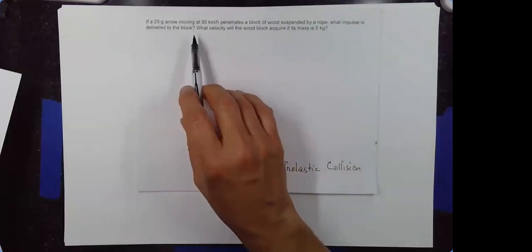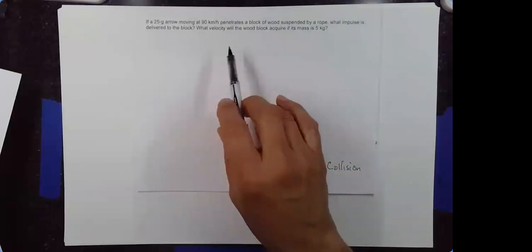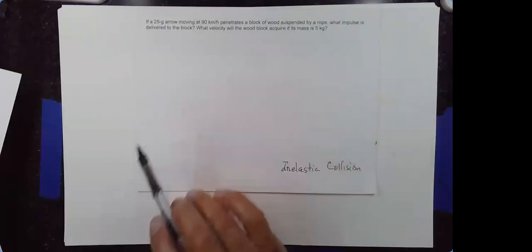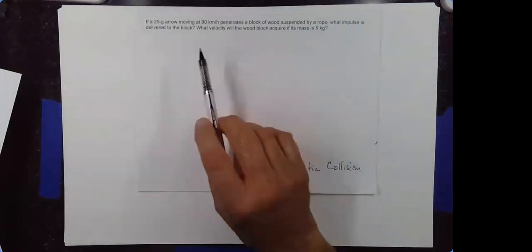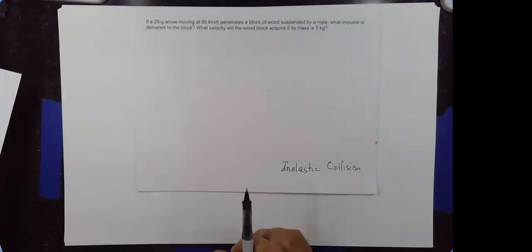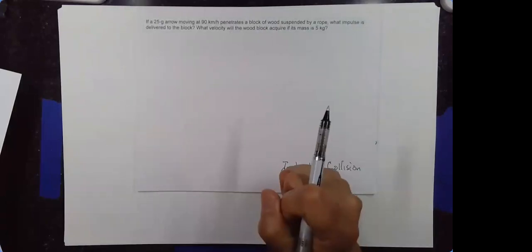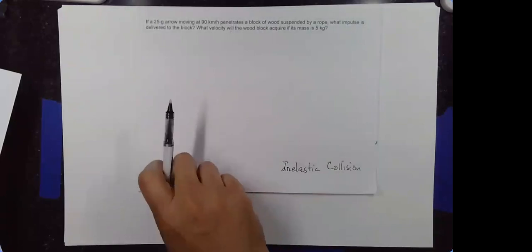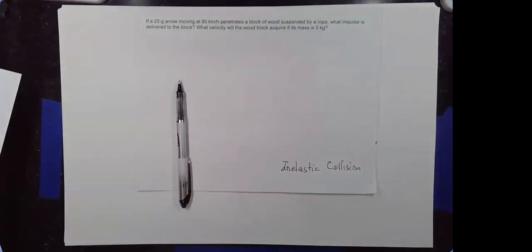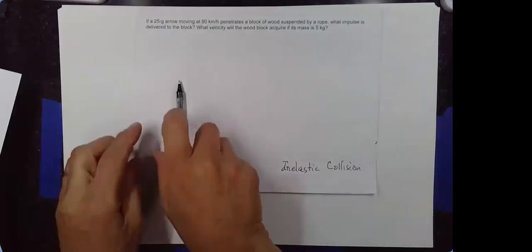What impulse is delivered to the block, and what velocity will the wood block acquire if its mass is 5 kilograms? Okay, it says it penetrates the block of wood. It's going to take energy for that arrow to drive into the block of wood, and so it will lose kinetic energy. But momentum is not lost, and that's something that we have to know here.